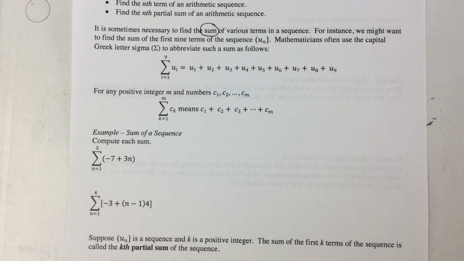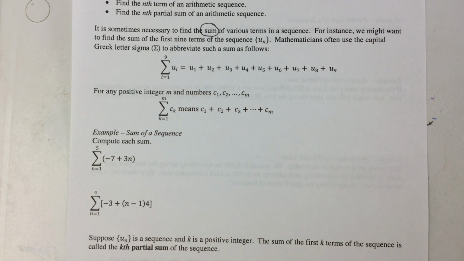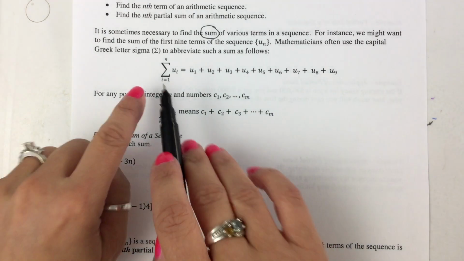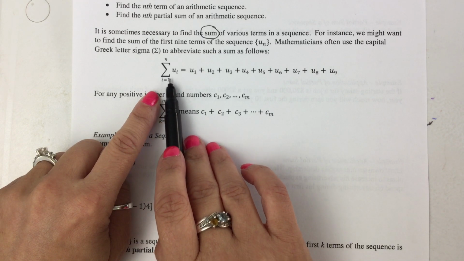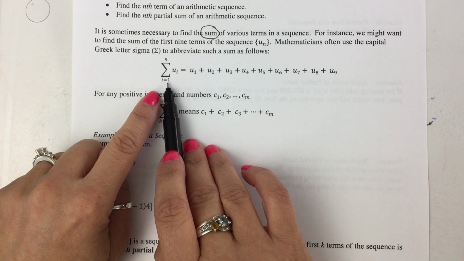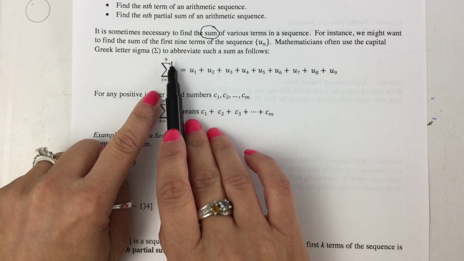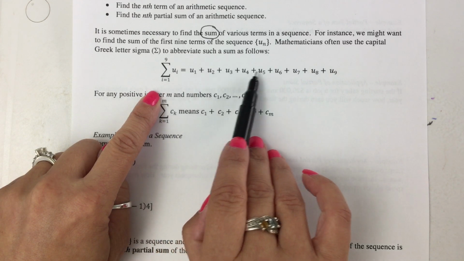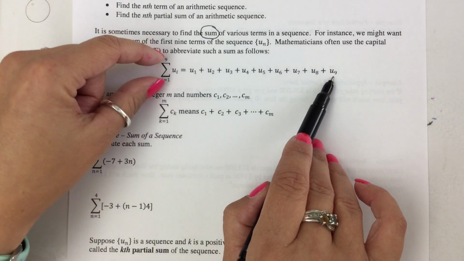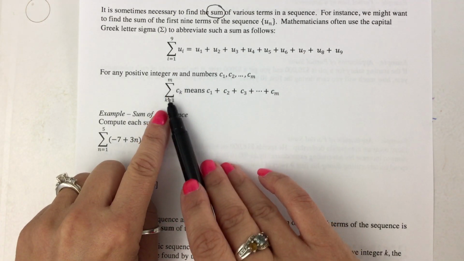Mathematicians often use the capital Greek letter sigma to abbreviate such a sum as follows. And so this is what the notation looks like. So we have the Greek letter sigma. Now this represents what term number you want to start with. So here we're starting with the first term. This is where we end. So we want to find the sum of the first 9 terms, starting with 1, and you go all the way down and through 9.